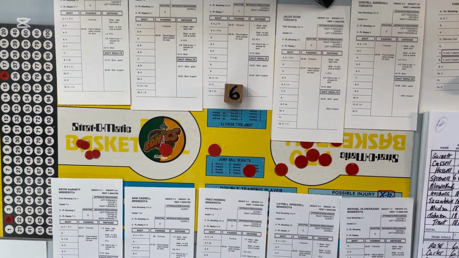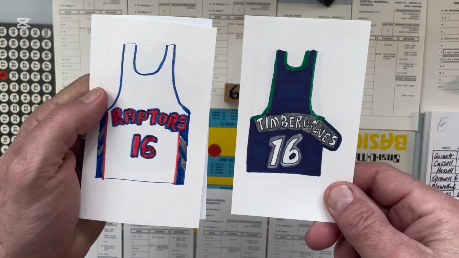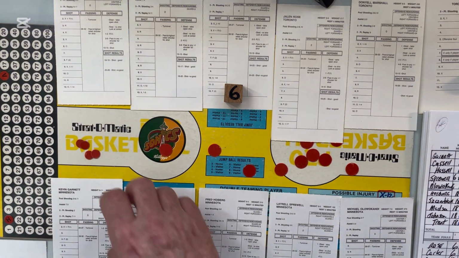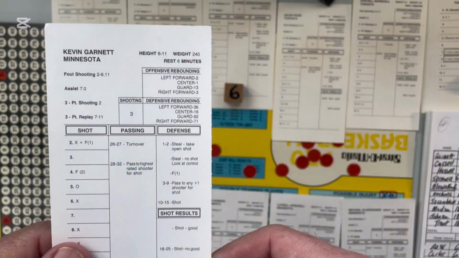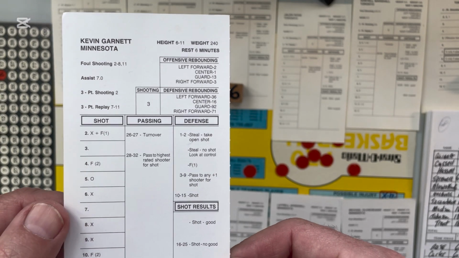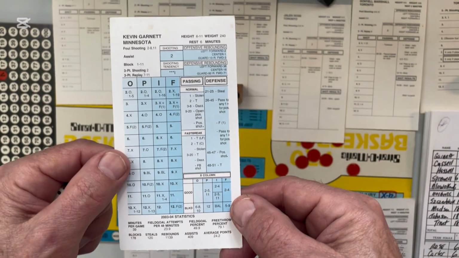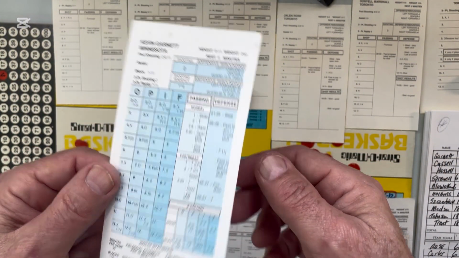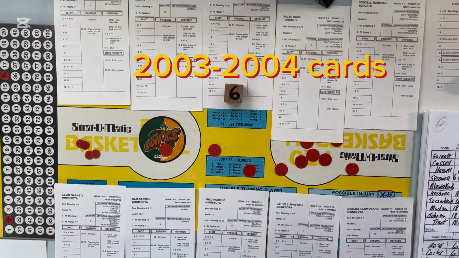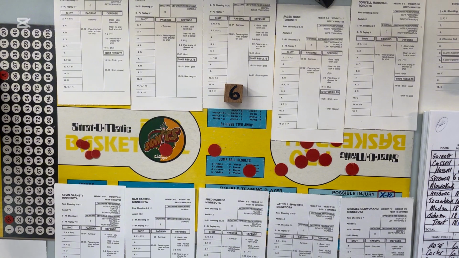So right now, we are playing, and we have Toronto playing against the Minnesota Timberwolves. Got some unis for both teams, and you can see we have Kevin Garnett from Minnesota. What is the year of these guys? These are 2003, 2004 stats. So what I'm showing right now is the basic game, and tomorrow I will show you the advanced game. Right now, Minnesota, 6 minutes in, is on a 16-2 run over the Raptors. So I'm just going to try and show you how to play the game and see if you like it or not.